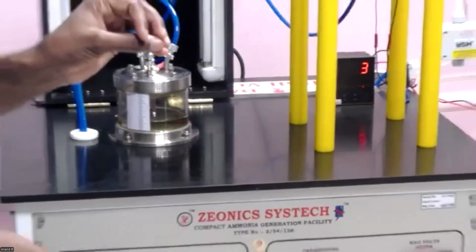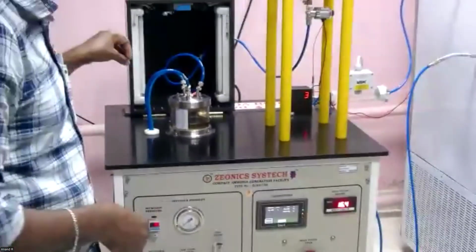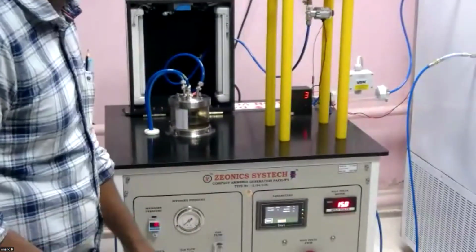It takes 5 minutes to complete the cycle. During that time, the nitrogen will become plasma.